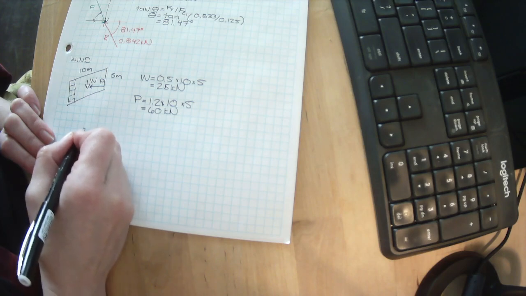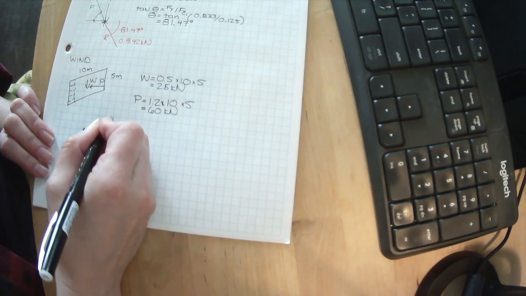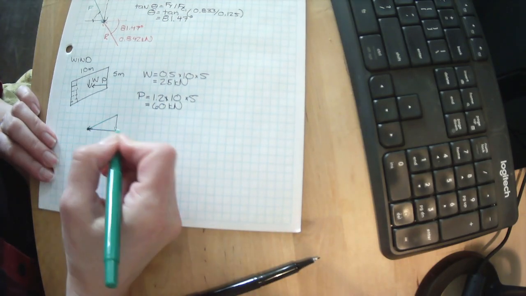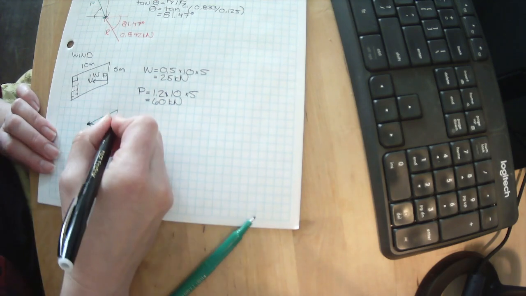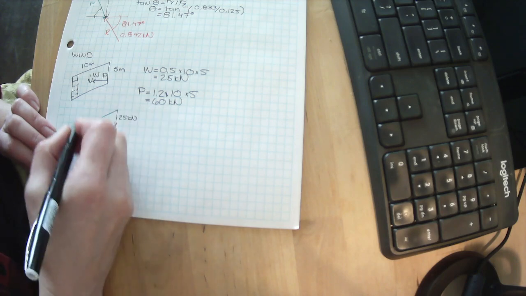So we have this trying to be pushed over, but also trying to be pushed down. So we have a load acting on this billboard. This is 25 kilonewtons, and this is 60 kilonewtons.